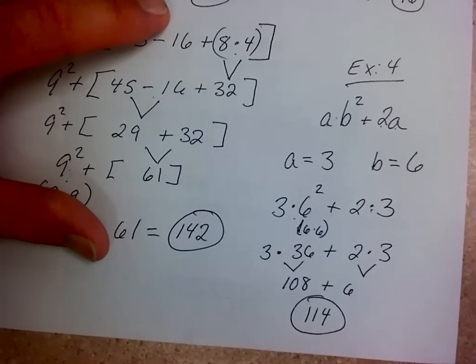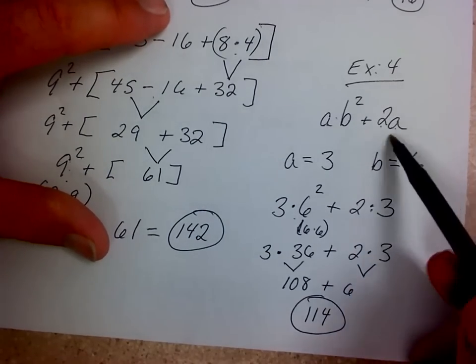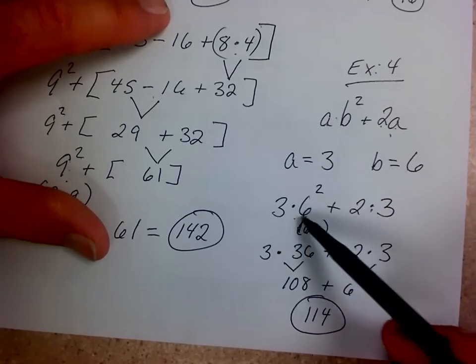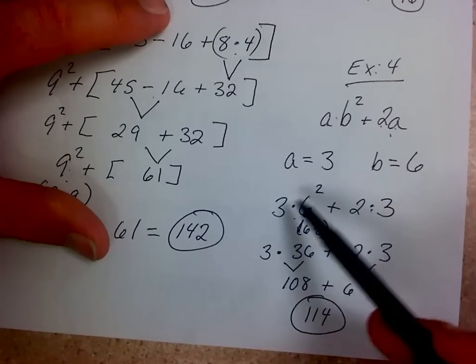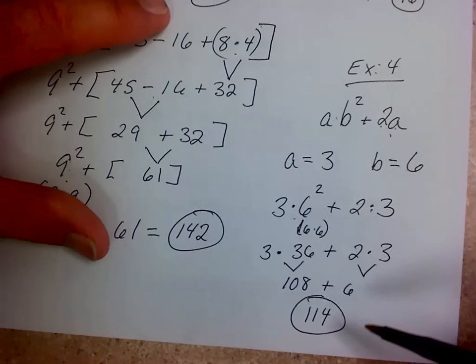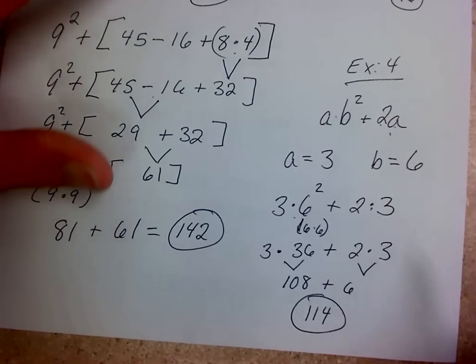Finish at 114. All right, so the second half of your assignment tonight, you're going to have a lot of variables. So I would encourage you to substitute and rewrite the problem. Rewrite the problem, get that visual for yourself so you can see what you're looking at, and then you can go through and start using your order of operations.